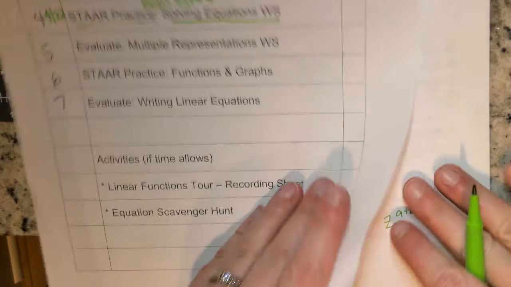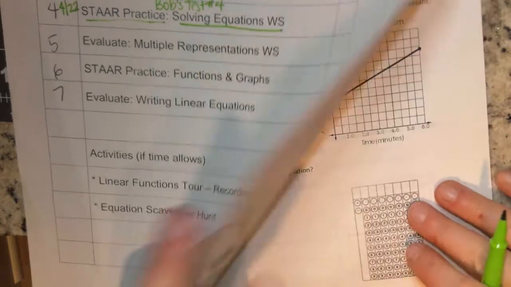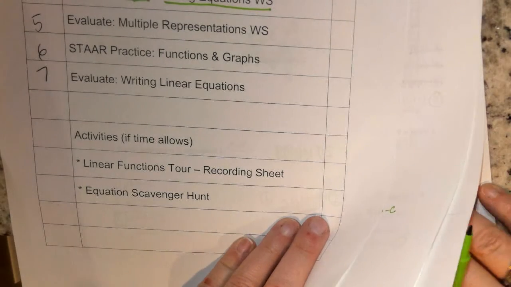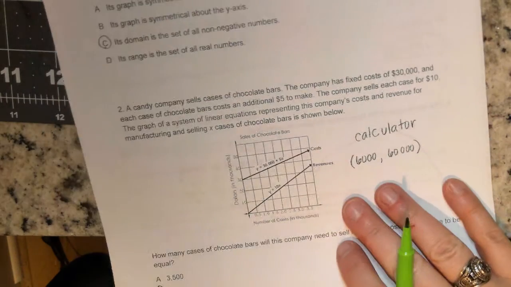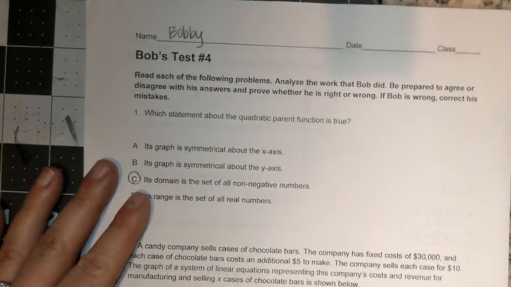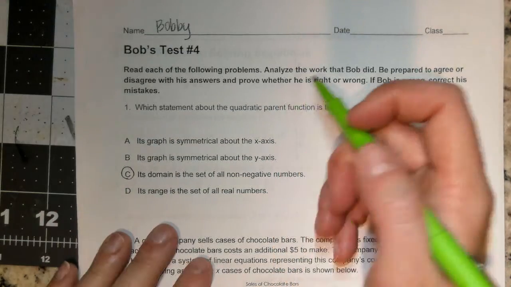So let's go ahead and go to Bob's test number 4. You should have just graded the slope and rate of change worksheet and turned that in. We're going to go to Bob's test number 4. Here's Bob's test number 4. Bob's name today is Bobby. This is Bobby's test.